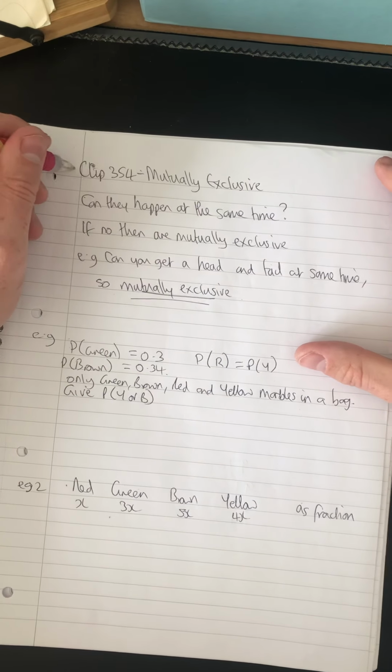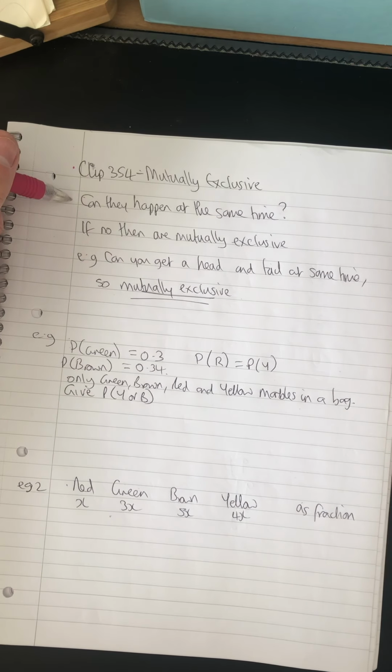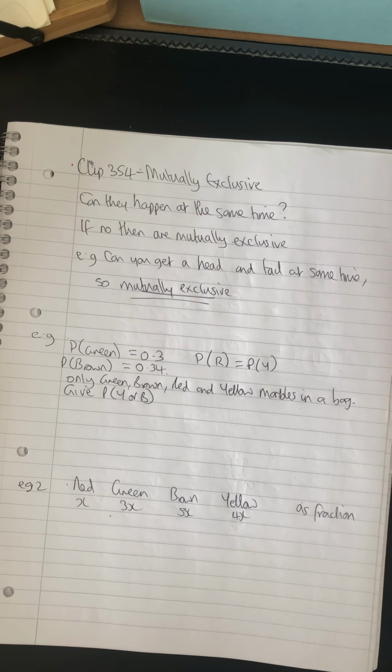Clip 354, mutually exclusive. So this is asking whether things can happen at the same time. So an example, if you wanted to get a tails and a head on a coin, could they happen at the same time? Well, no, they couldn't. So therefore they are mutually exclusive.